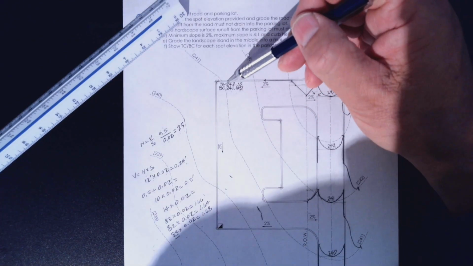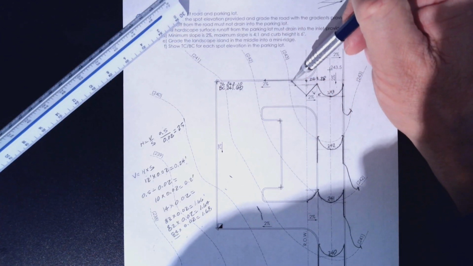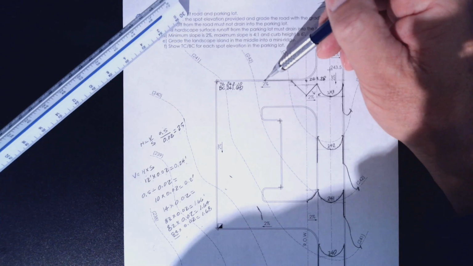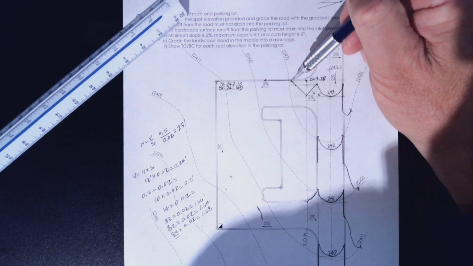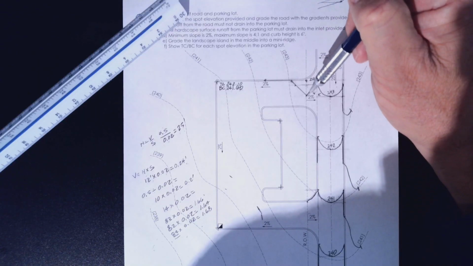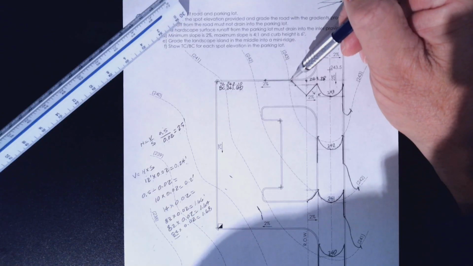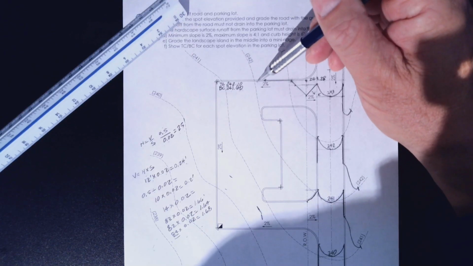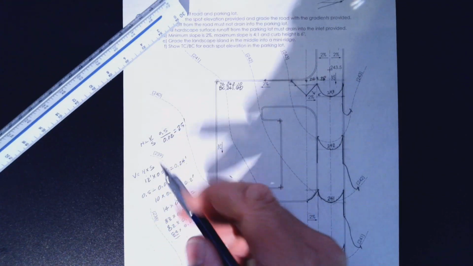Let's find 242. So this is 243 at the bottom, not the top. This is top of curb. So we're working from the bottom, so it's going to be 1 foot. We got to find the next contour. Is this 243? We got to find 242. 242 from this point, bottom of curb, is going to be 1 foot.